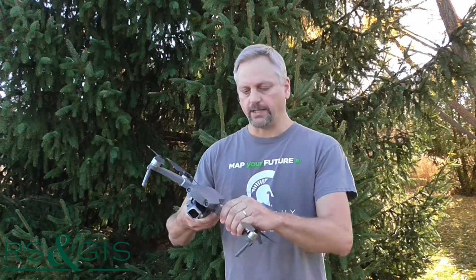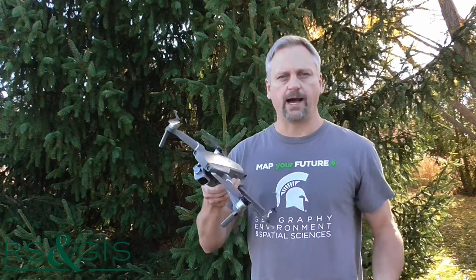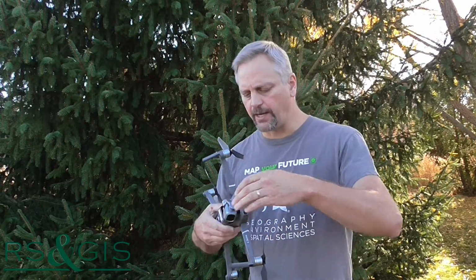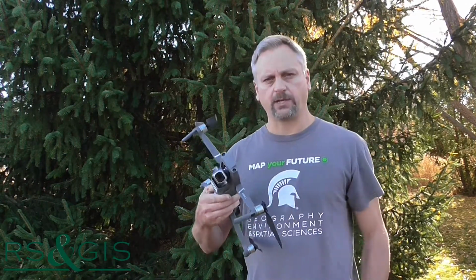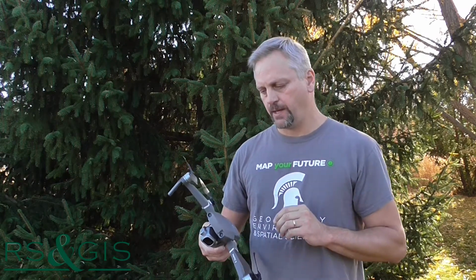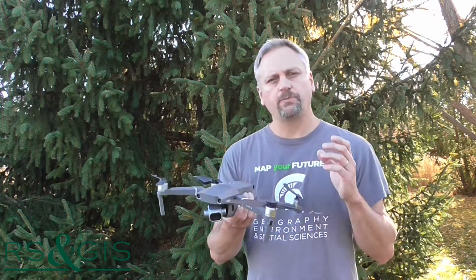So if you look at this drone, it's got a folding nature to it. It's a very common drone. It's called the DJI Mavic 2 Pro. It's got a very nice camera on the front, a 20 megapixel camera. So it takes very clear, crystal clear images. And it handles pretty well in the wind too.